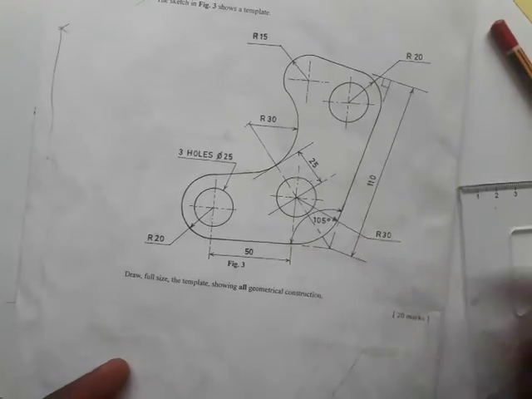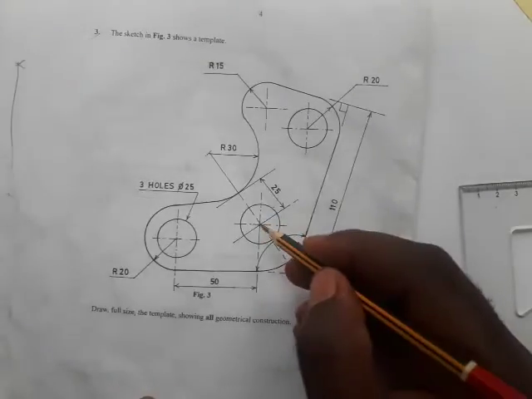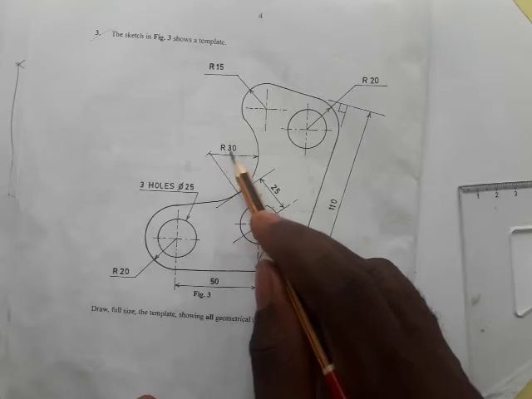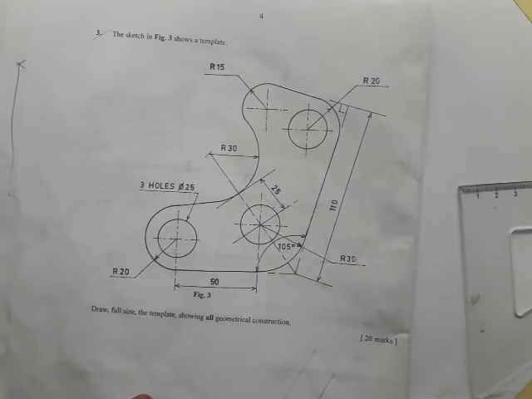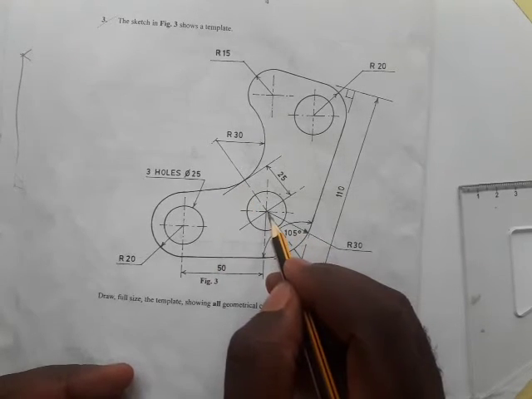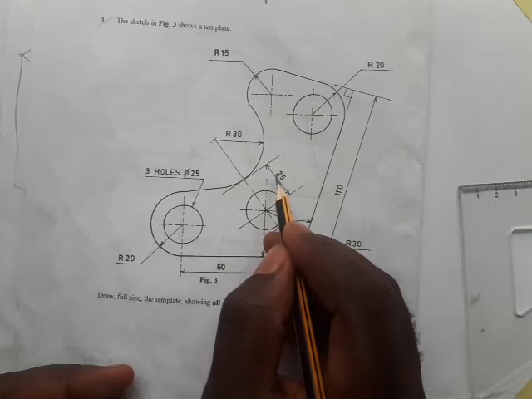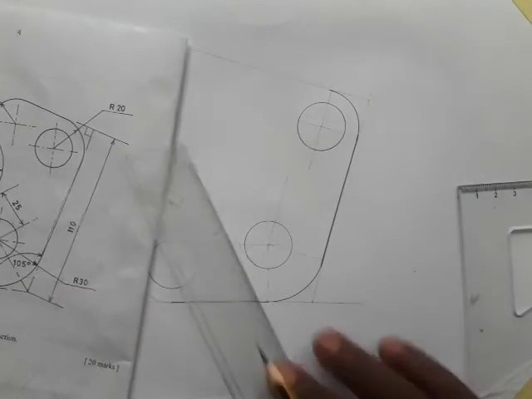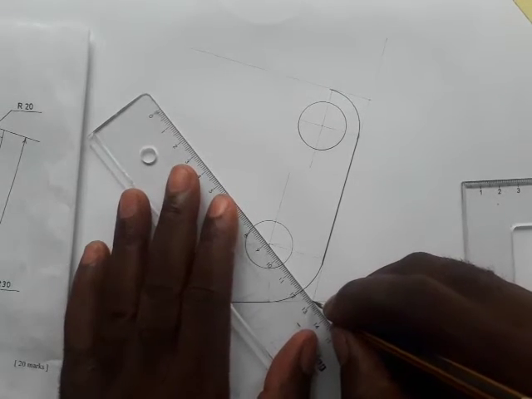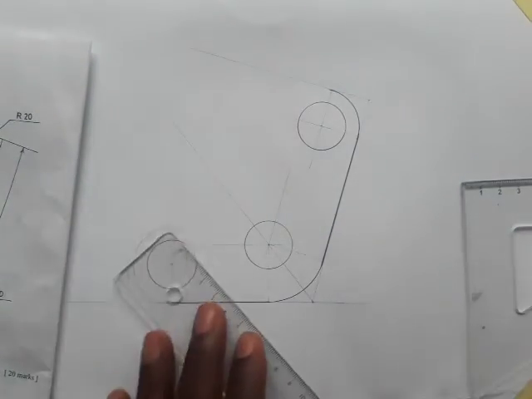Okay, so we can see that a line is drawn from this point here through the center and extended, all right, and a radius of 30 was used. But before then we have to get the distance from here to here. Now, as you can see, the distance from this point here to this point is what? 25. All right, so we are going to draw a line connecting this point. Just draw a thin line connecting and leave it.